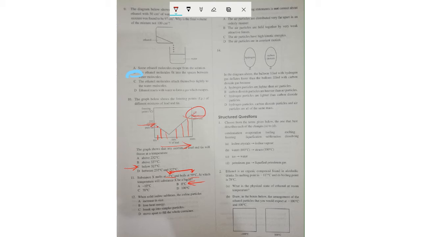When solid iodine sublimes, it means it converts from solid to gaseous state directly on heating. The iodine particles do not break, nor will their size change. They will absorb energy, not lose energy. So the ultimate answer will be D, because the particles become far apart and they fill the space of the existing container.